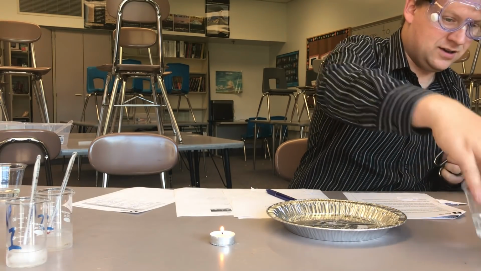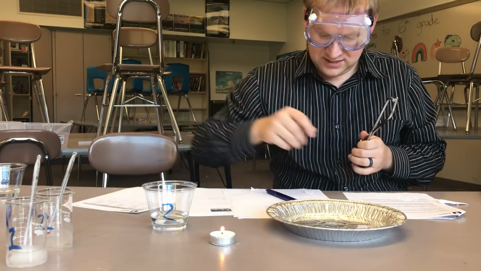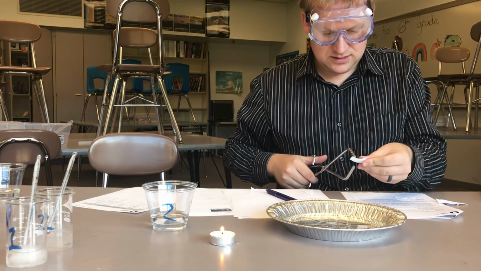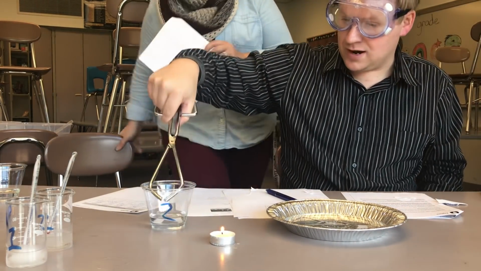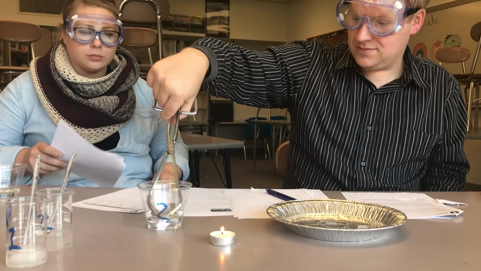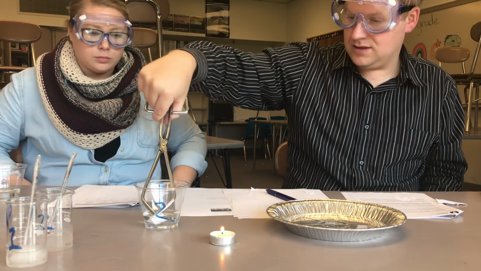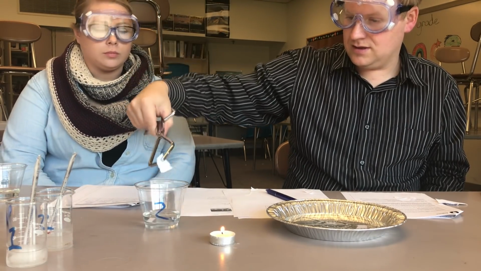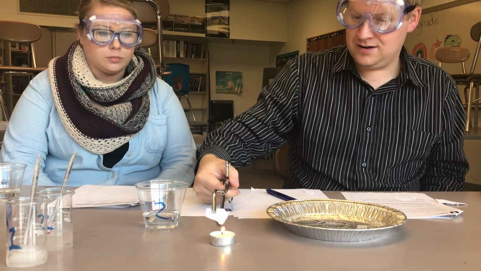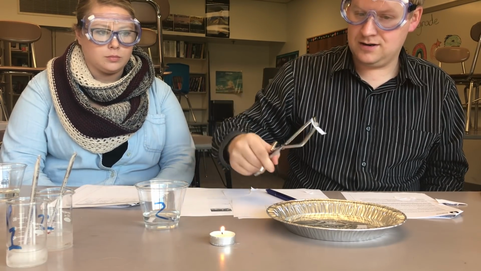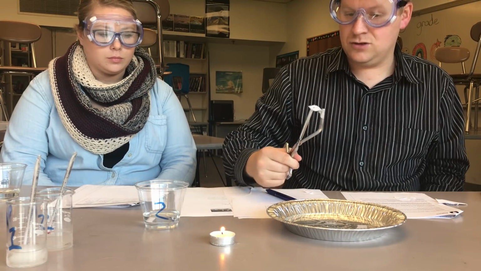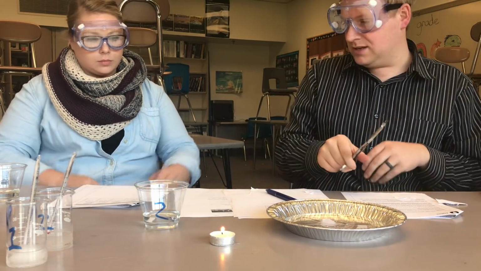So we'll take a look at number 2 next. Oh, this is a big paper scrap. So we'll take a look here. And 2 is also not flammable. You want to record that in the data table for me?